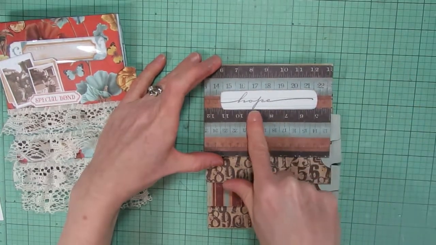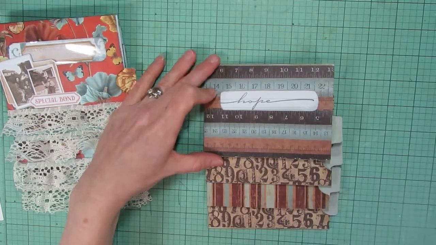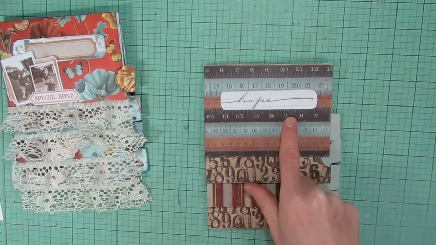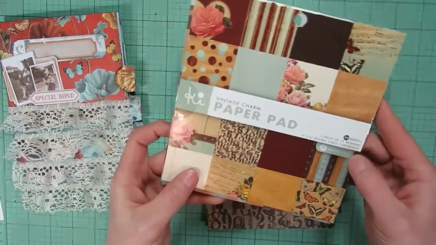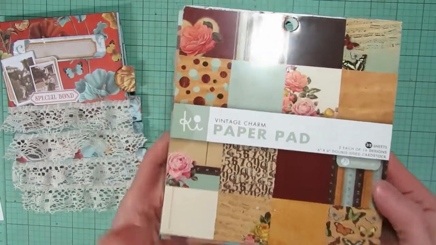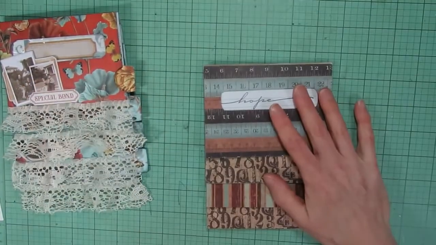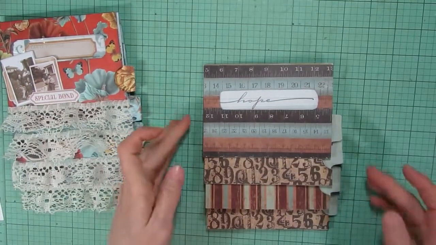And I just did some rubber stamping, and all the rubber stamps are from Hero Arts. And the paper line that I used for this one comes from Hampton Art, and it's called Vintage Charm Paper Pad. It's one that I picked up at a rummage sale about a year or so ago.